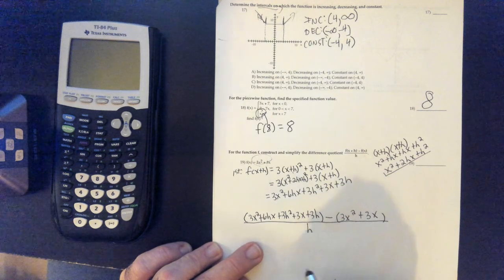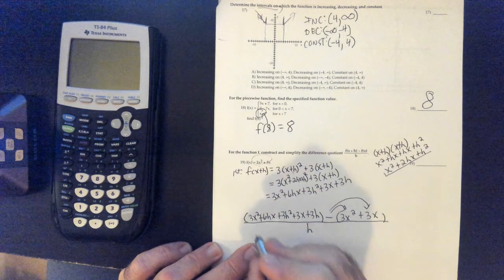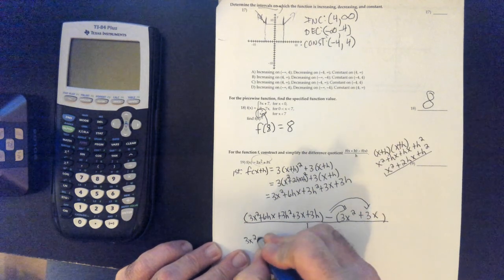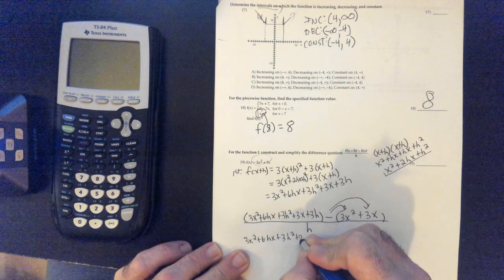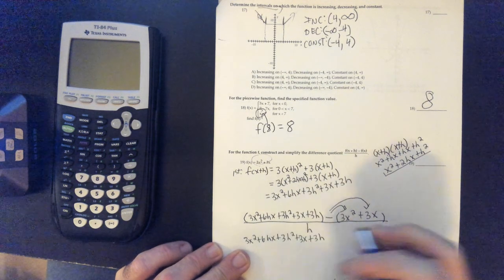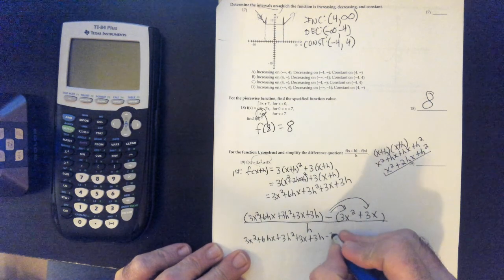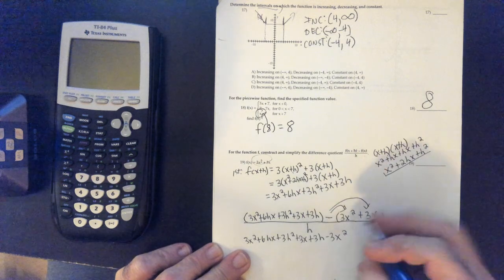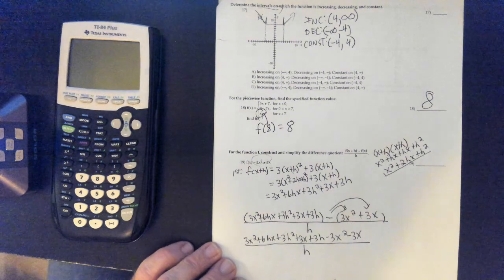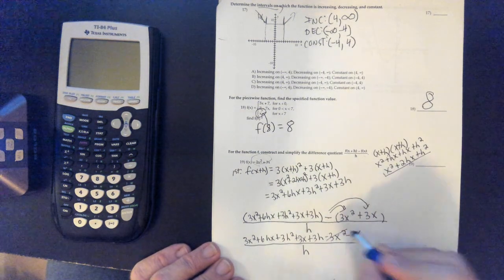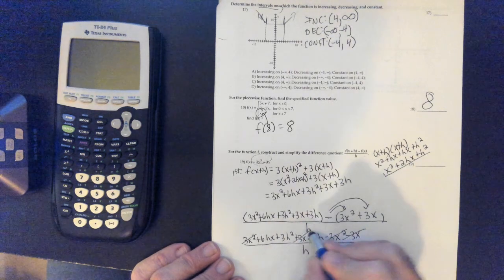So remember, my next step is to come in and distribute to get rid of these parentheses. So I get 3x squared plus 6hx plus 3h squared plus 3x plus 3h. All those signs stayed the same. These are going to be the ones that change because minus 3x squared, minus 3x, all over h. Alright, so watch what cancels. This negative 3x squared cancels with that positive 3x squared. Negative 3x cancels with 3x.